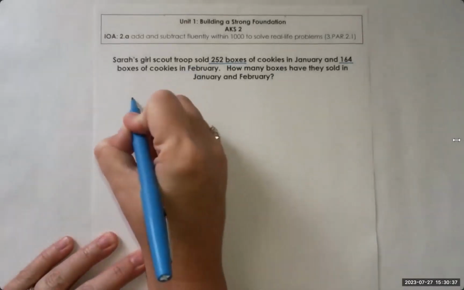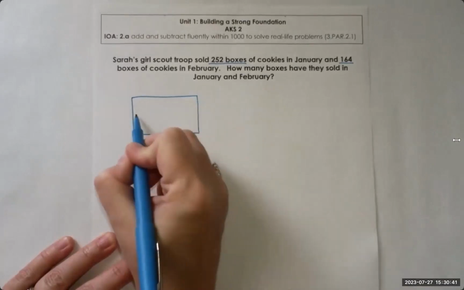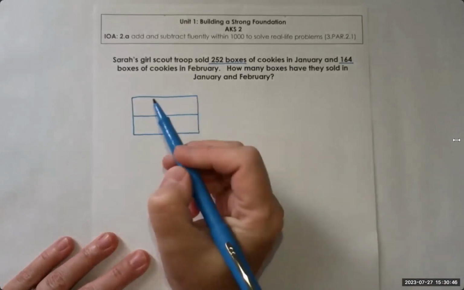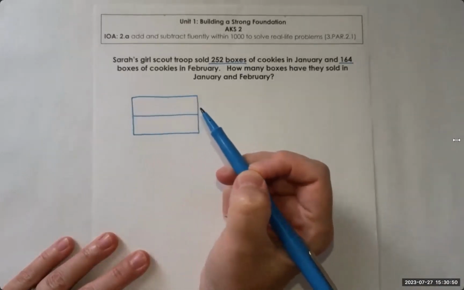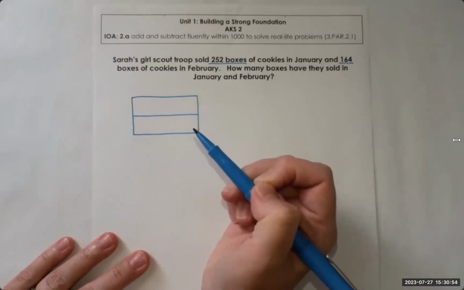So to draw my part-whole diagram, I'm going to draw a box, and I'm going to go ahead and divide it into pieces. So really, this is another way of looking at a bar diagram. So this top piece is equal to this top piece, or this bottom piece, okay?